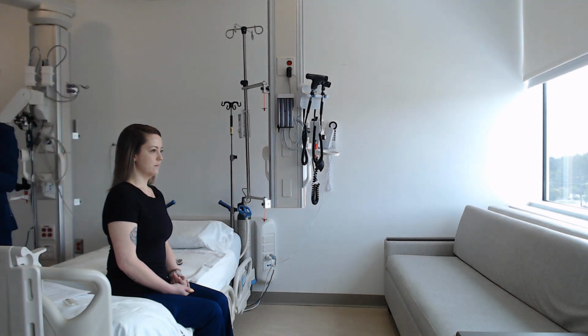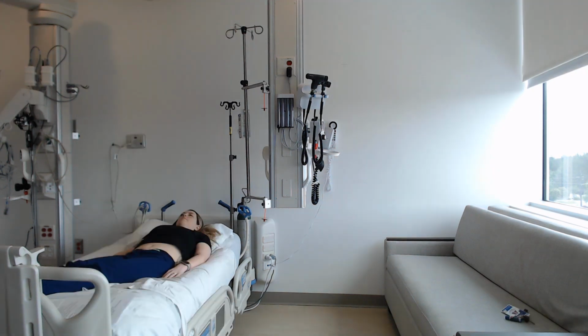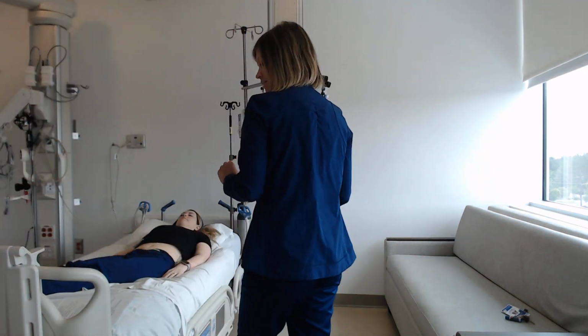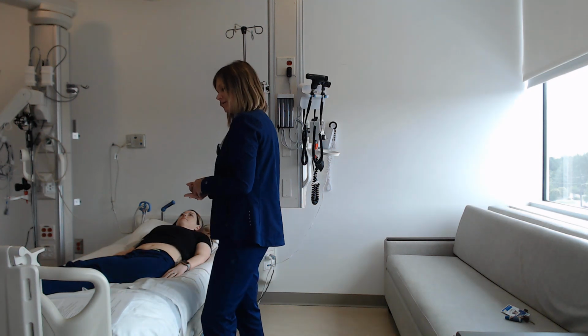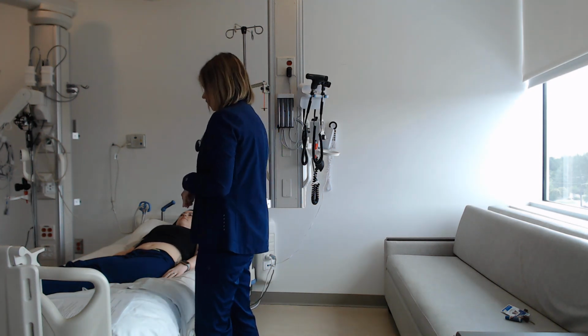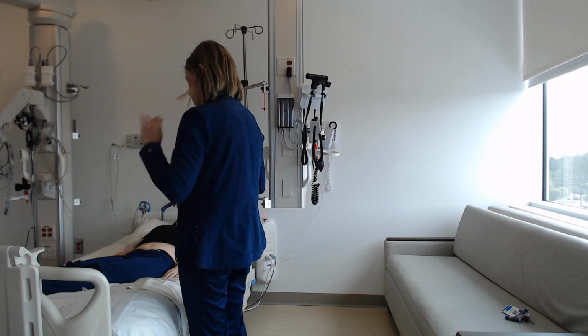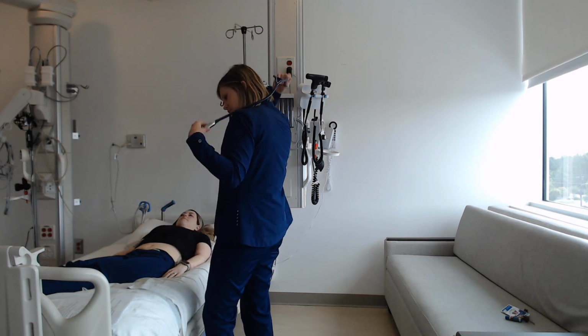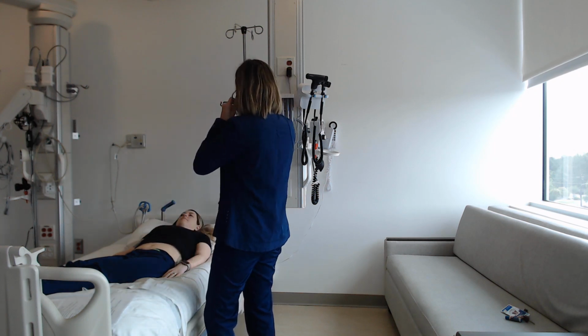Lung sounds are clear bilaterally with no abnormal sounds noted. So next we're going to do your abdominal exam, and just upon inspection, the patient's abdomen is flat with no scars or hernias noted. So the next thing we're going to do is I'm just going to listen to your bowel sounds in all 4 quadrants.